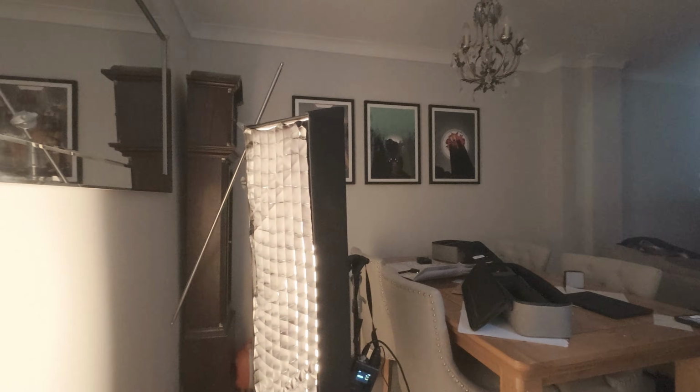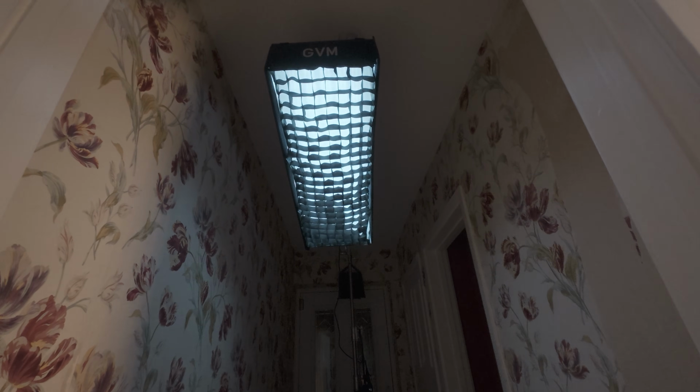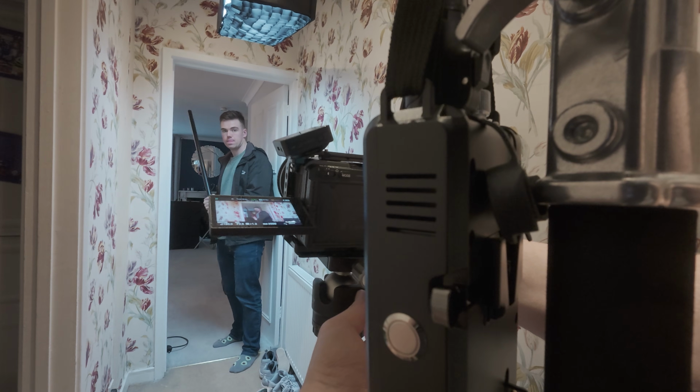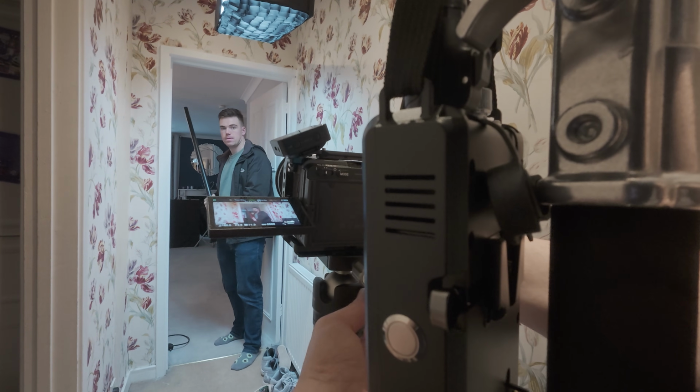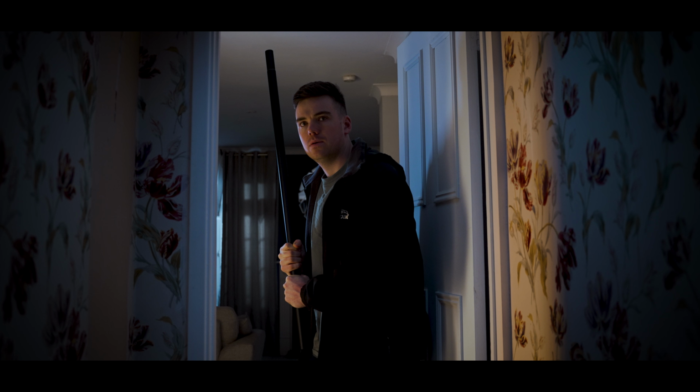I also added a second GVM light to the side of the character, which is motivated by a table lamp we see in the previous shot. This was set to 2800 Kelvin, so we get the color contrast between the cool light above and the warm side light. And then we are ready to shoot. And here's the final shot.